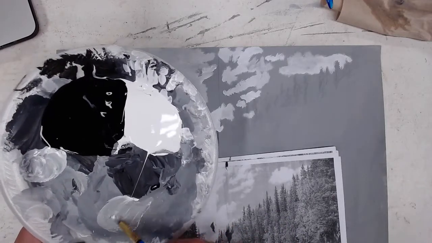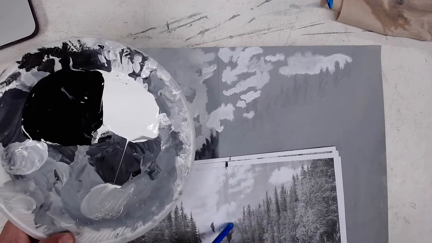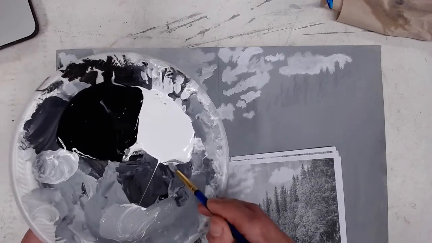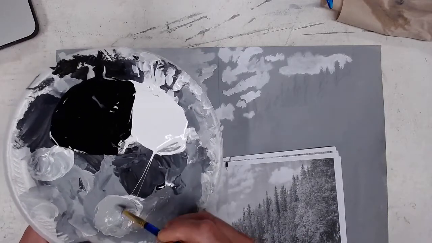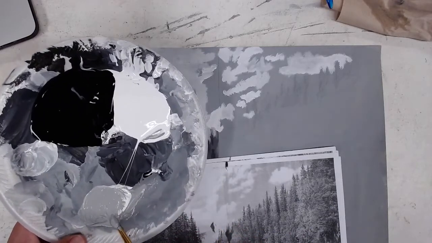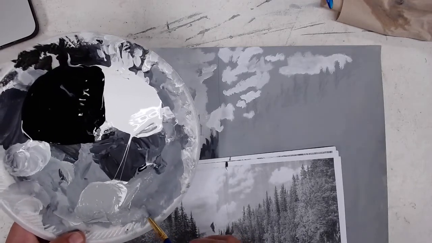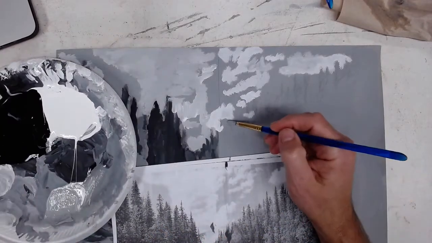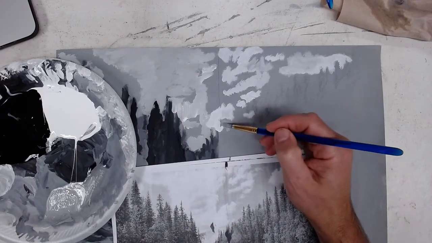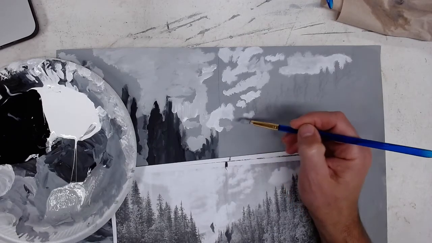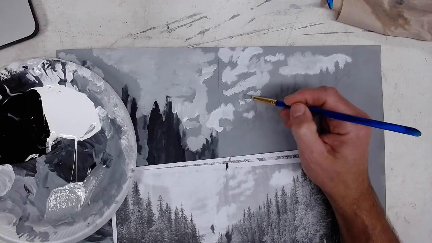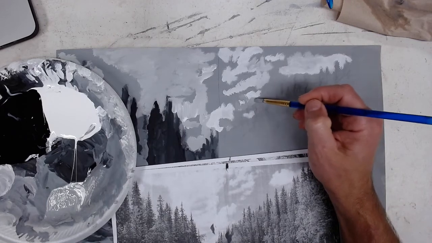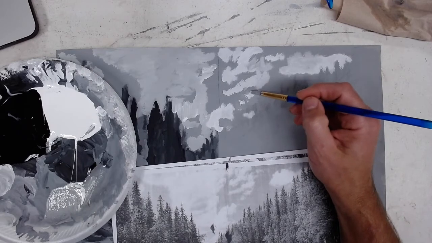Actually, the sky tends to get a little lighter as you come down, as you notice from here to here. And just for editing that a little bit, making it a little smaller.